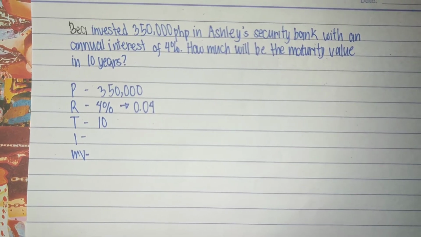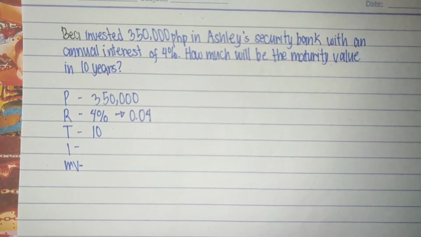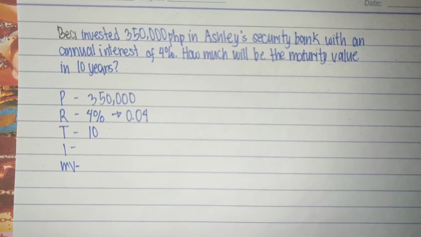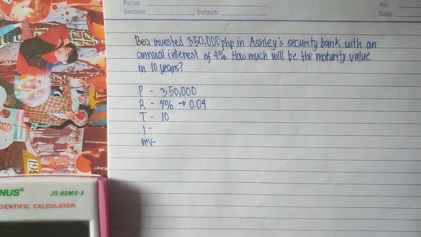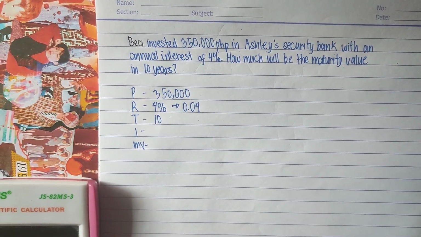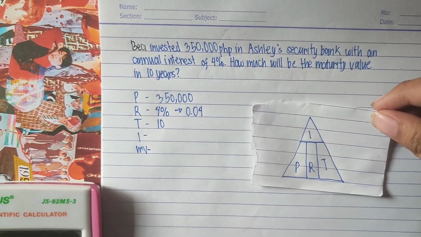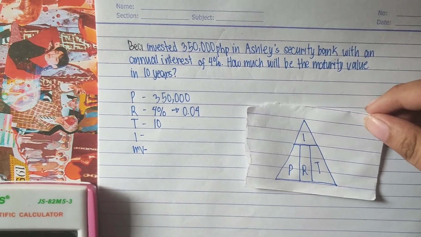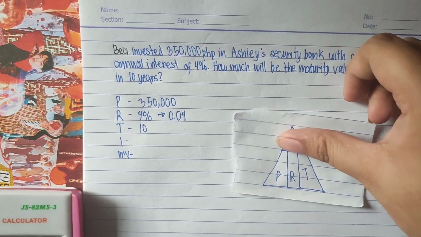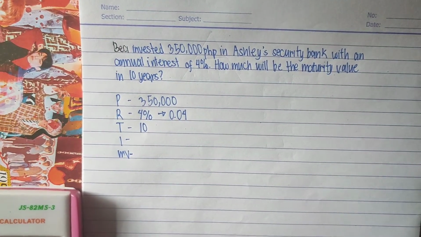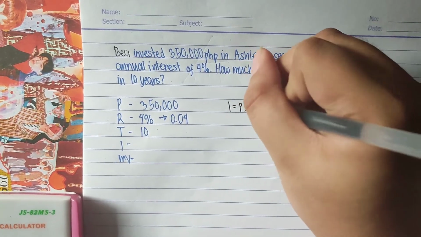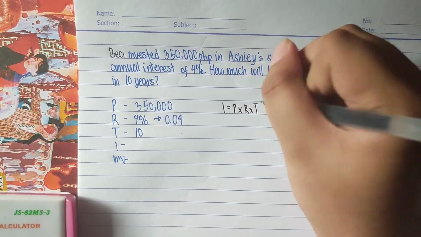So, para makuha yung interest, doon tayo magbe-base sa triangle kanina. So, I, P, R, at T yun nasa loob nun. So, para makuha yung interest, gagamitin natin yung formula. Ito yung triangle kanina na ginamit natin. So, tatakpan natin yung I. Ang matitira na ay P times R times T. So, yun ang magiging formula natin. I equals P times R times T.